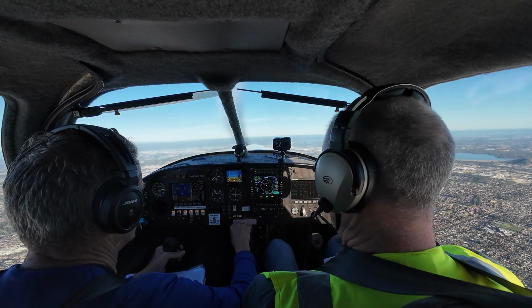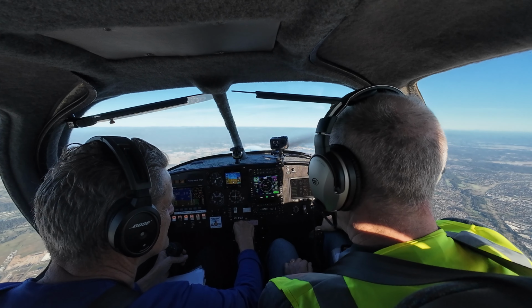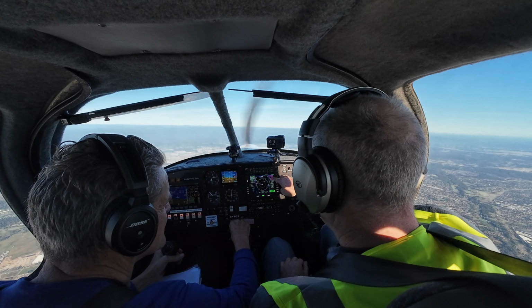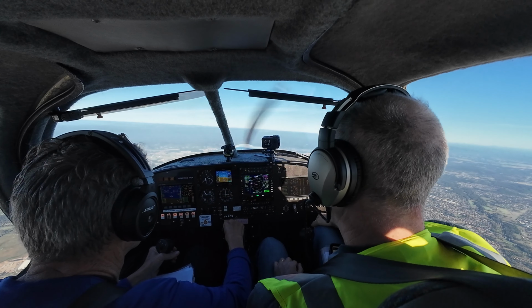So welcome back again, and now we have been just having a chat to the controller. He's now cleared us direct Camden, so I go to the FMS, highlight Camden, direct to, enter, and that now is going to take us back towards Camden. Press map, and this is when I finally noticed that I haven't got the track up on the FMS. So we'll get that part sorted out shortly.